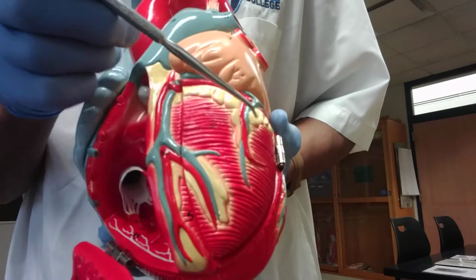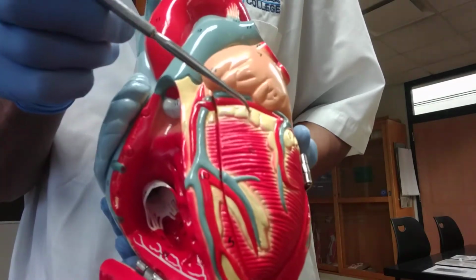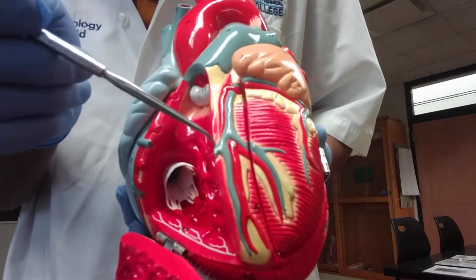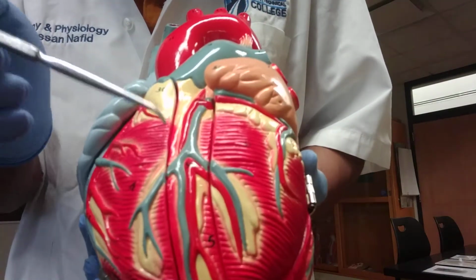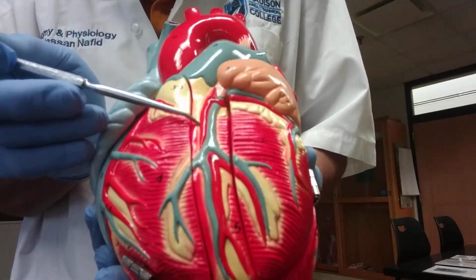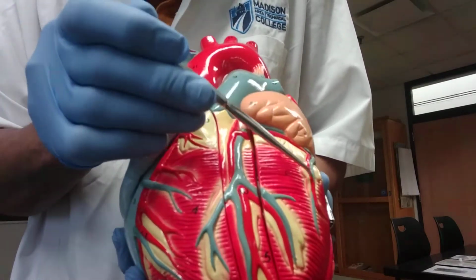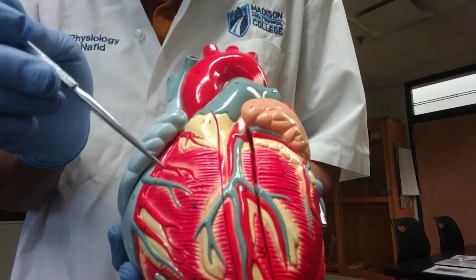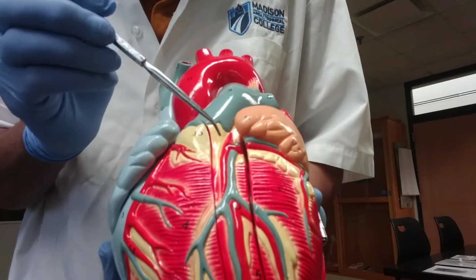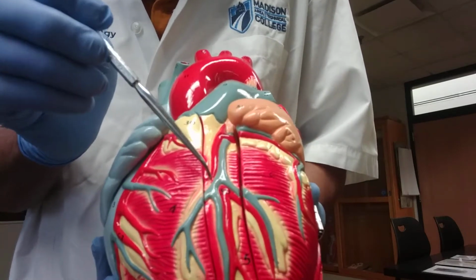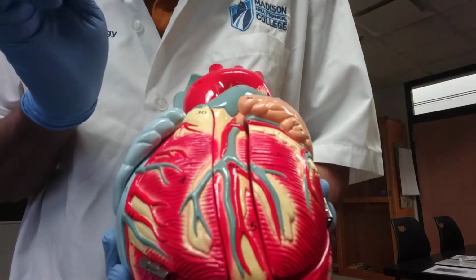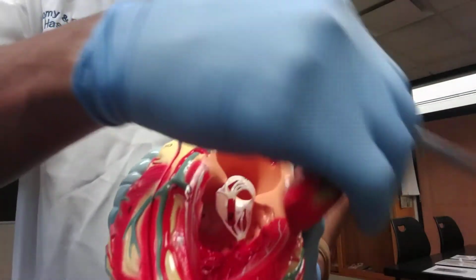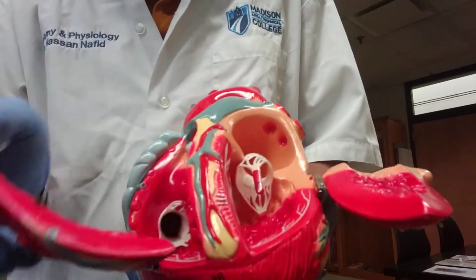This is called the circumflex artery, and this is called the anterior interventricular artery because it runs between the two ventricles. This is the left ventricle and this is the right ventricle. So what you see here is your interventricular artery.